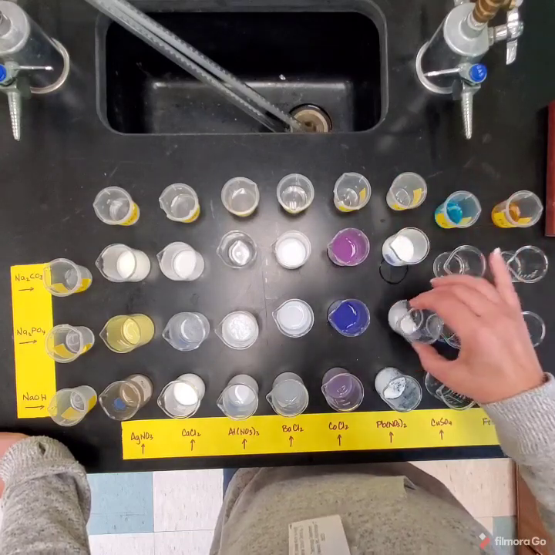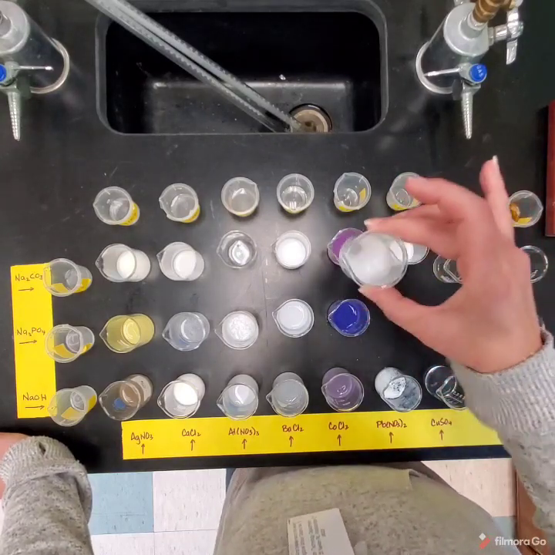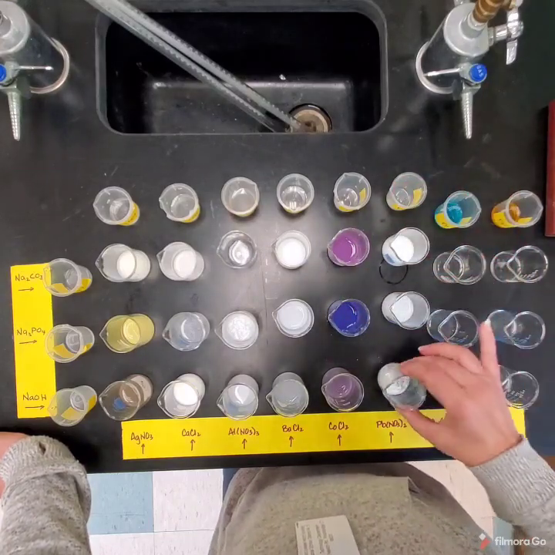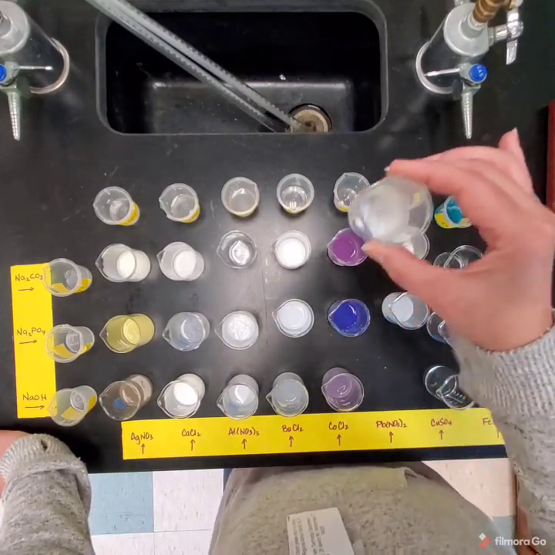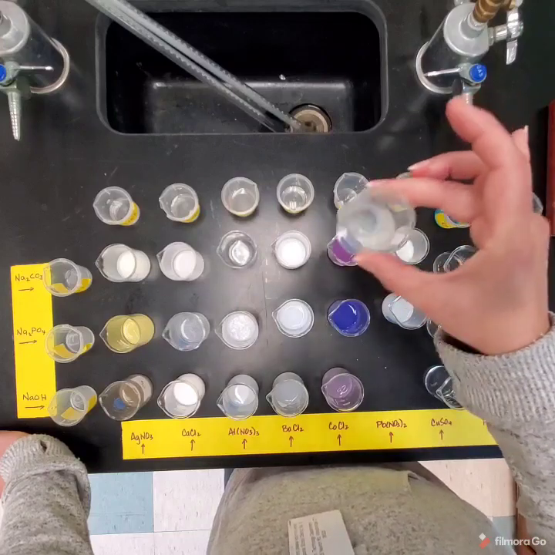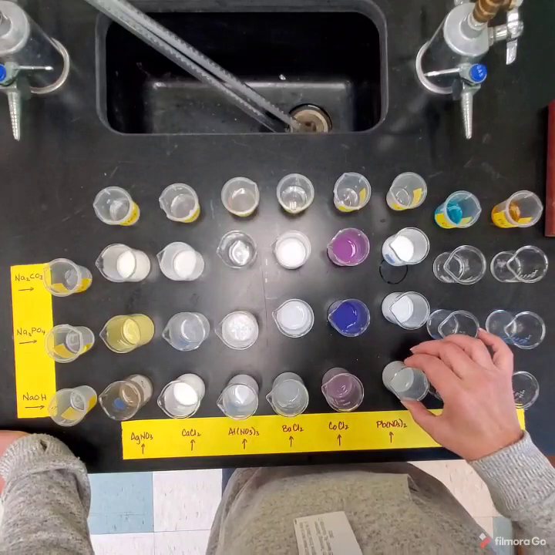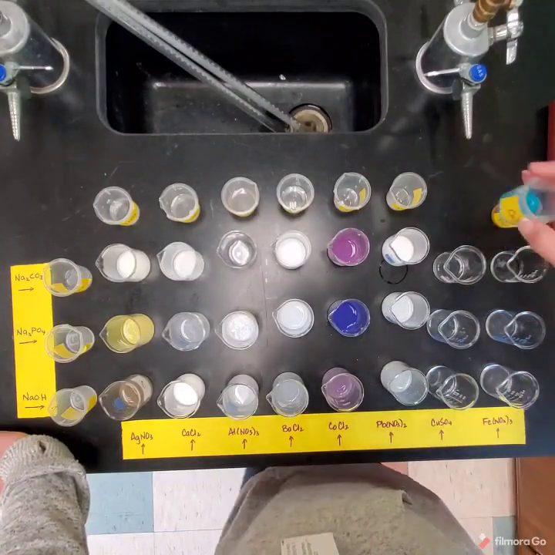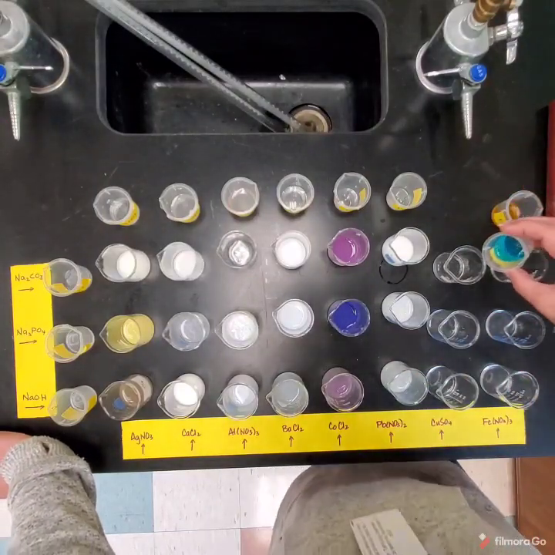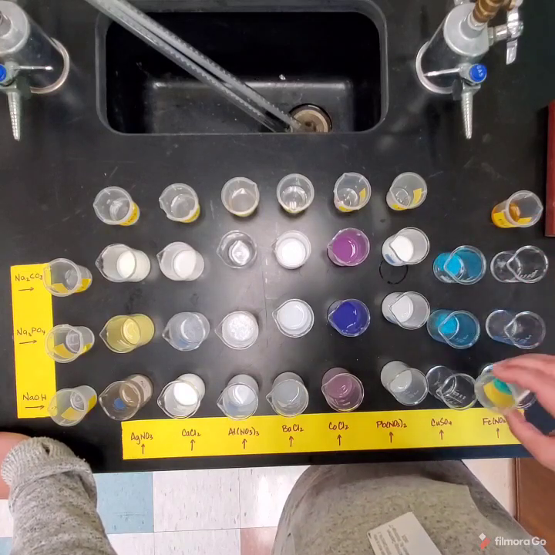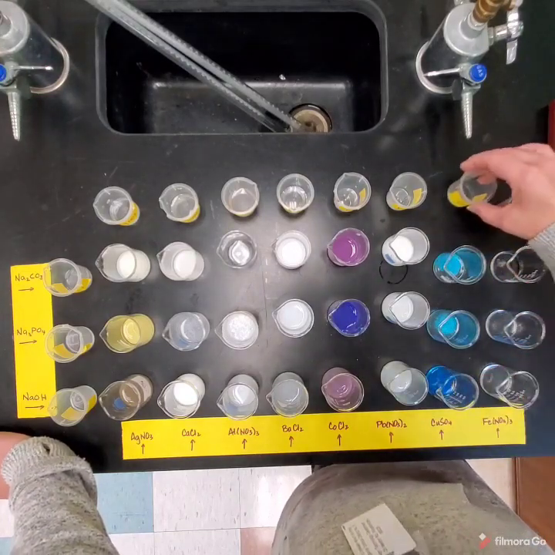All right, that's kind of powdery. That one's powdery as well. Very fine. That one as well. That one's a little more gray. Okay, here's the copper. We're almost done with all of these.